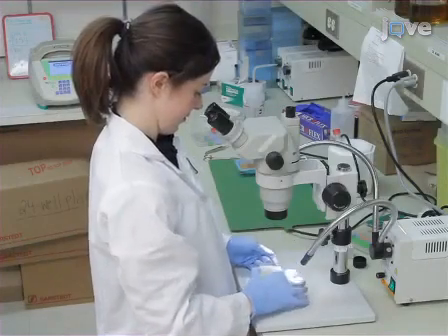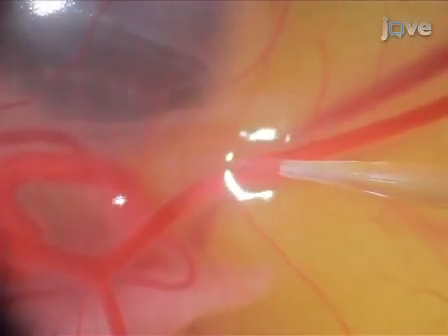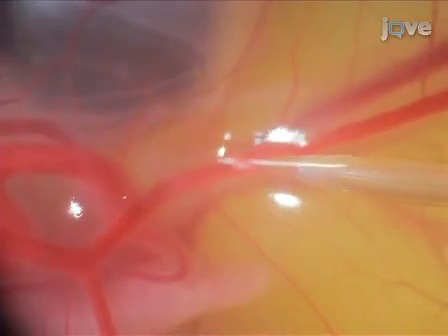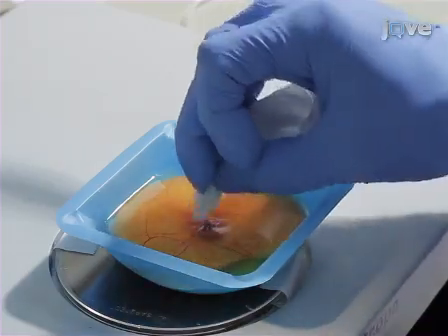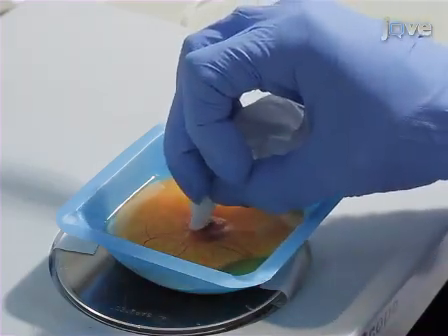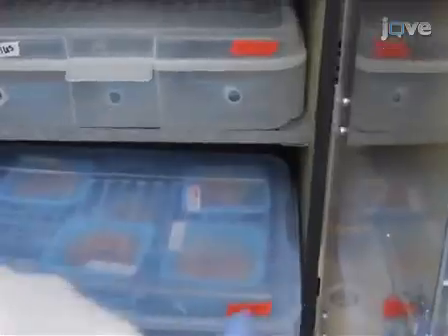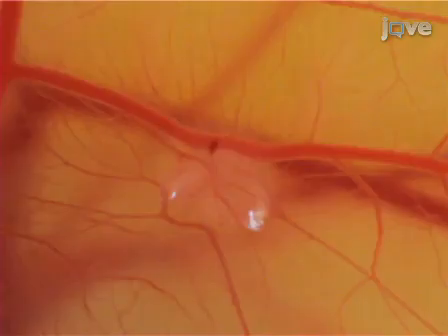Now, under a dissection microscope, slowly and carefully inject 10,000 to 100,000 cancer cells into the interstitial space within the CAM. The cells should form a visible bolus within the CAM. Cells deposited onto the CAM surface can be removed by lightly dabbing with a Kim wipe or cotton applicator. Now, return the embryos to an incubator at 38 degrees Celsius with at least 60% humidity. Allow the tumor to grow and vascularize for up to 7 days, reaching a diameter of at least 5 millimeters before imaging.